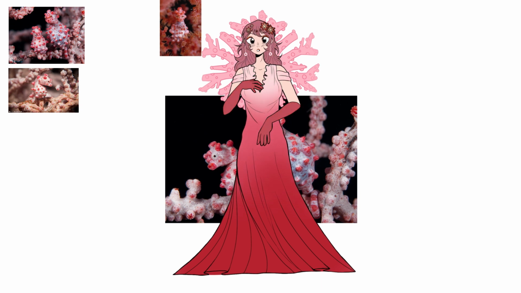I put red flowers in her hair to capture the flowers that grow on the fan corals that pygmy seahorses live in. And I also gave her these round earrings with a red-looking star that captures the designs on the fan corals. For some reason, I almost thought that it looked like a peppermint pattern.